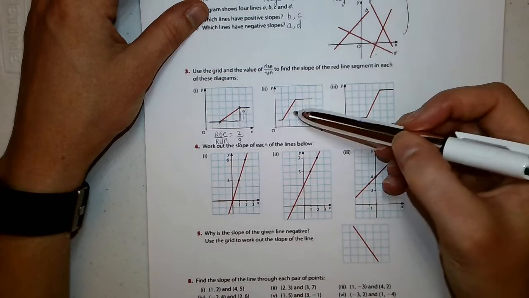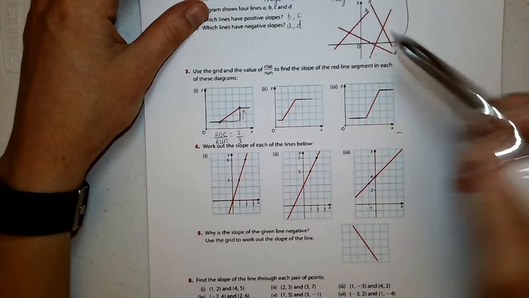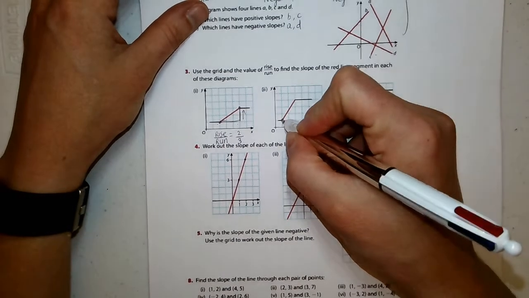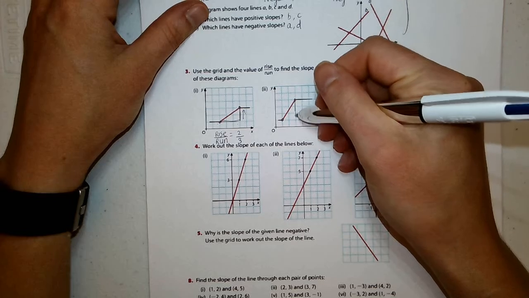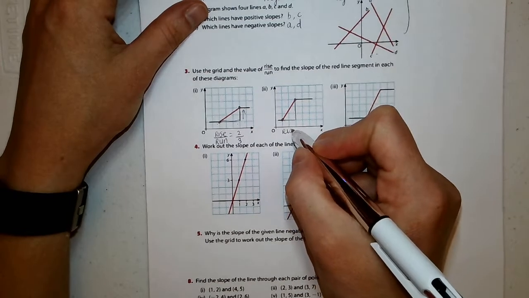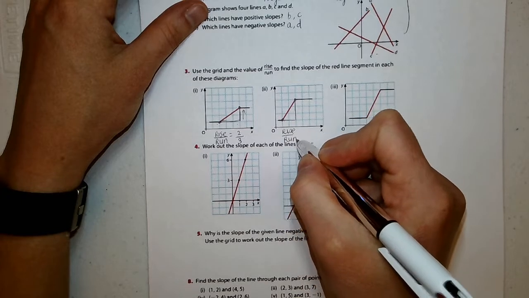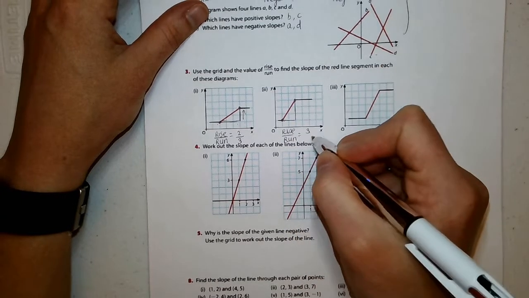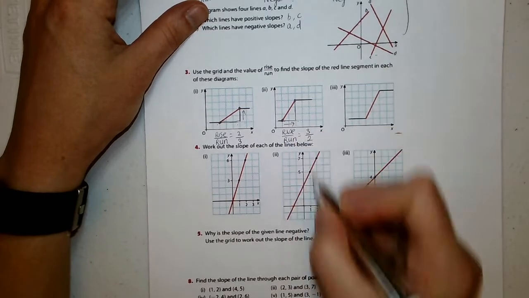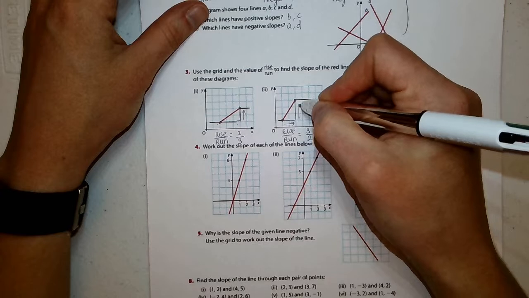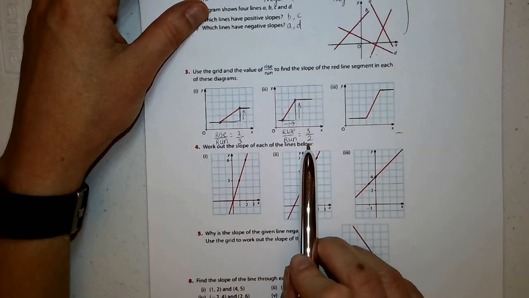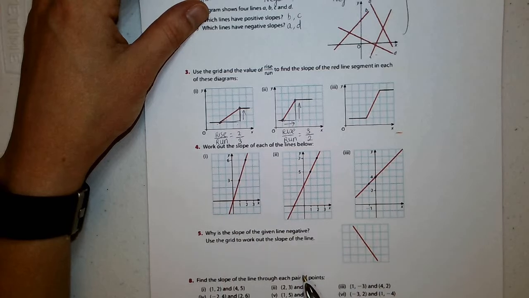As you can see, this is a much steeper line, so it should be a bigger slope than the previous one. We pick 2 points here and draw a little right angle triangle. Using our rise over run technique, the rise here is 3 and the run, the horizontal distance, is 2. As you can see, 3 over 2 is in fact bigger than 2 over 3.